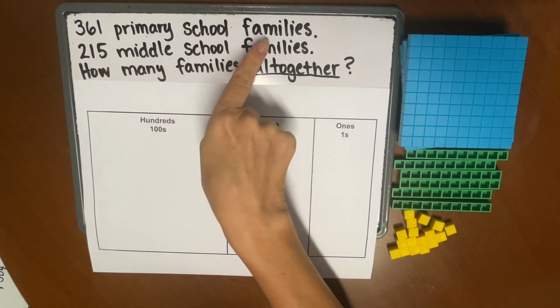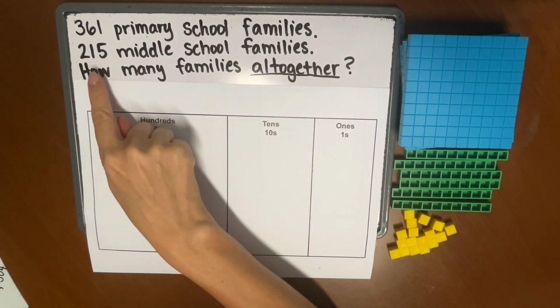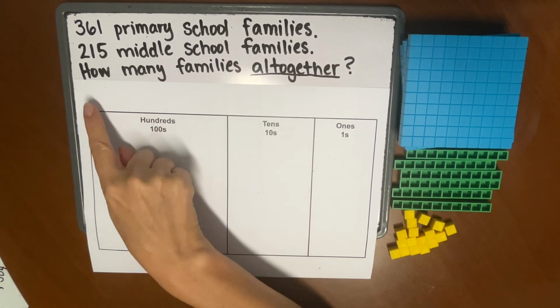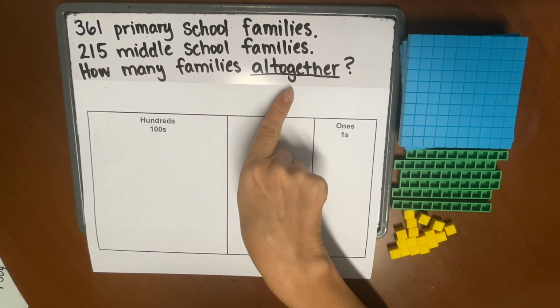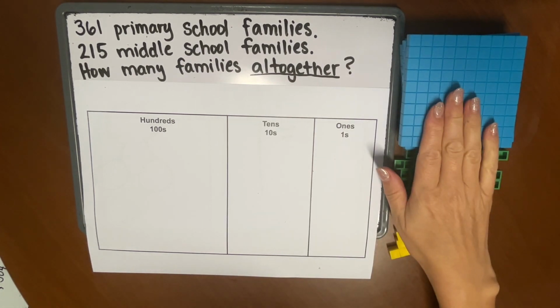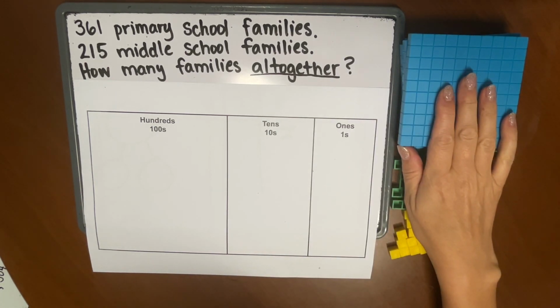361 primary school families were coming to a UWC event. 215 middle school families also came. How many families altogether came to the UWC event? Let's start with our base 10 blocks and our place value chart. Go ahead and build this problem now. Pause the video and give it a go.